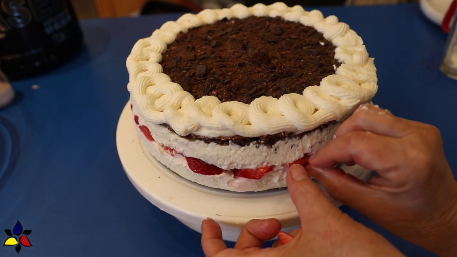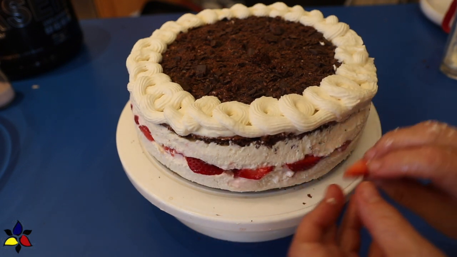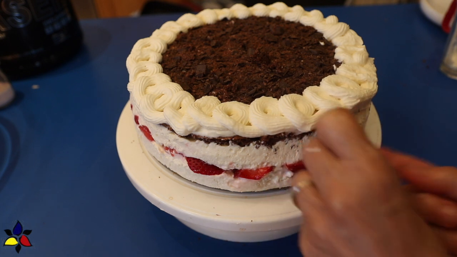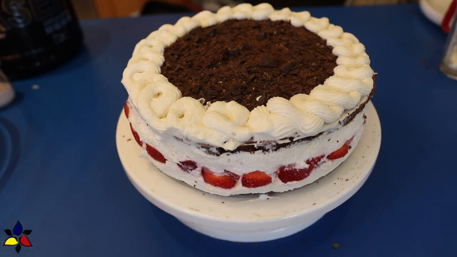So that this cake is much easier for you to cut and to allow the soft whipped cream to set, I would strongly recommend that you put it into the fridge for about 30 to 60 minutes before you cut and serve.